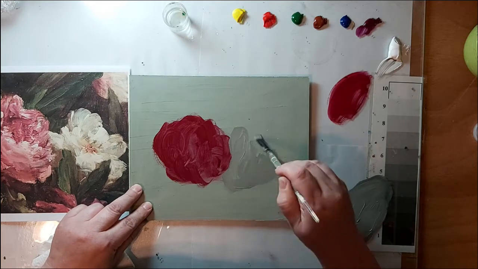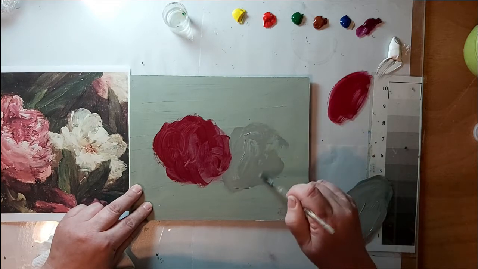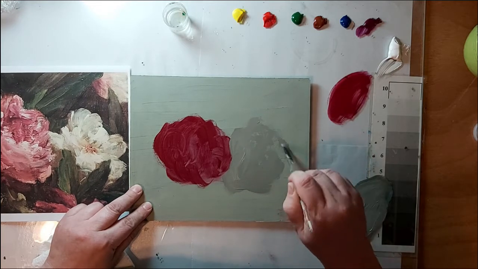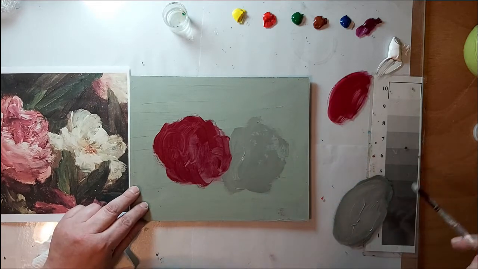It's a little difficult to see because it's very close in value to the background, but hopefully you guys can see it well enough.